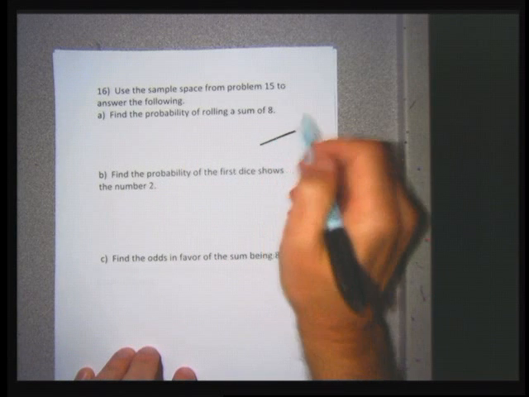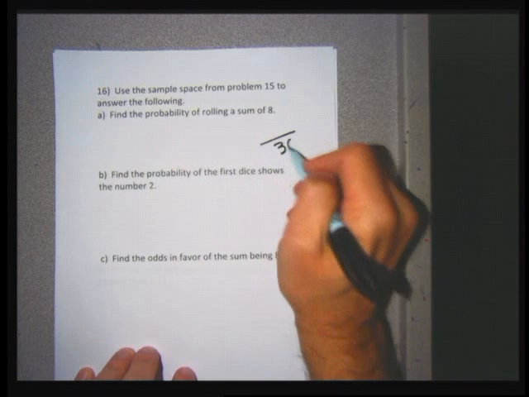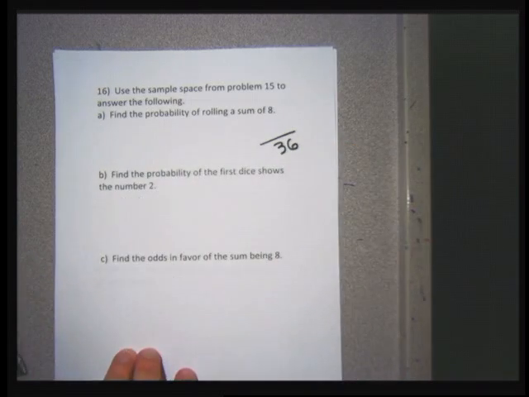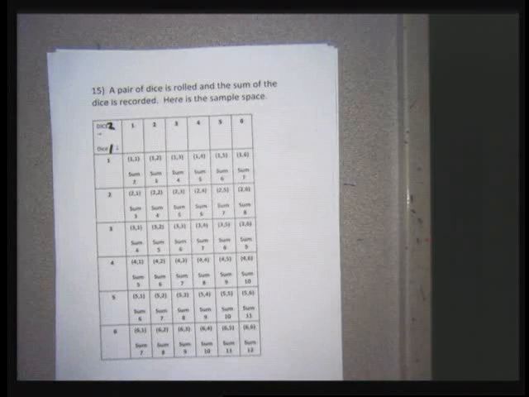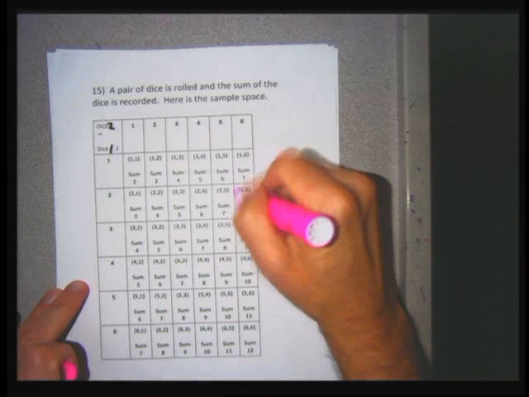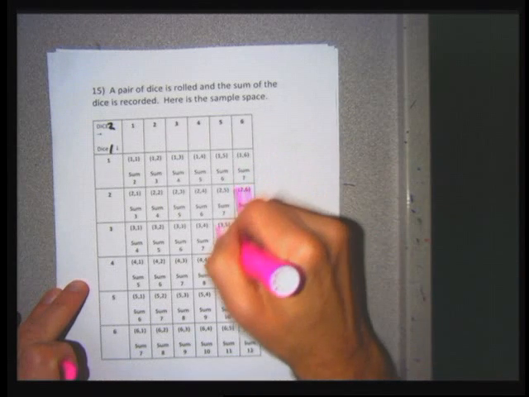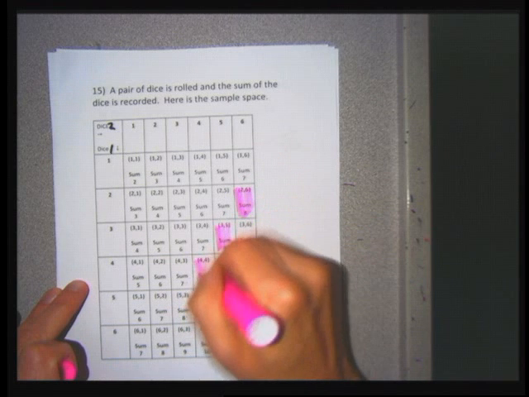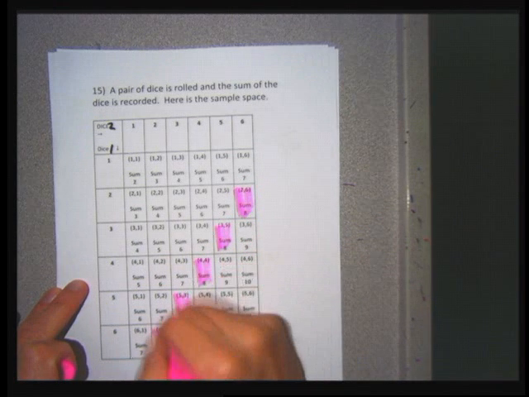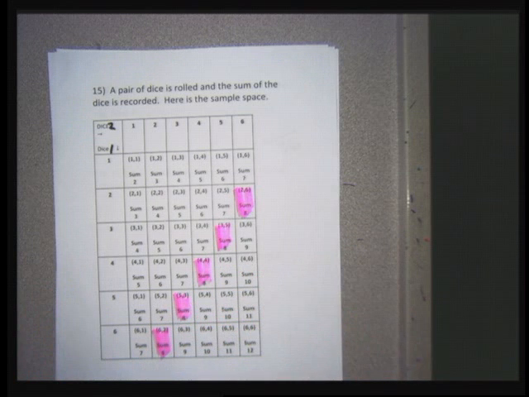Well, in my sample space, there's 36 items, so the denominator for a probability is going to be 36. Within that sample space, the numerator, because I'm trying to find the probability that the sum is 8, needs to be the number of items in the sample space that fit the criteria. The criteria is the sum is 8.